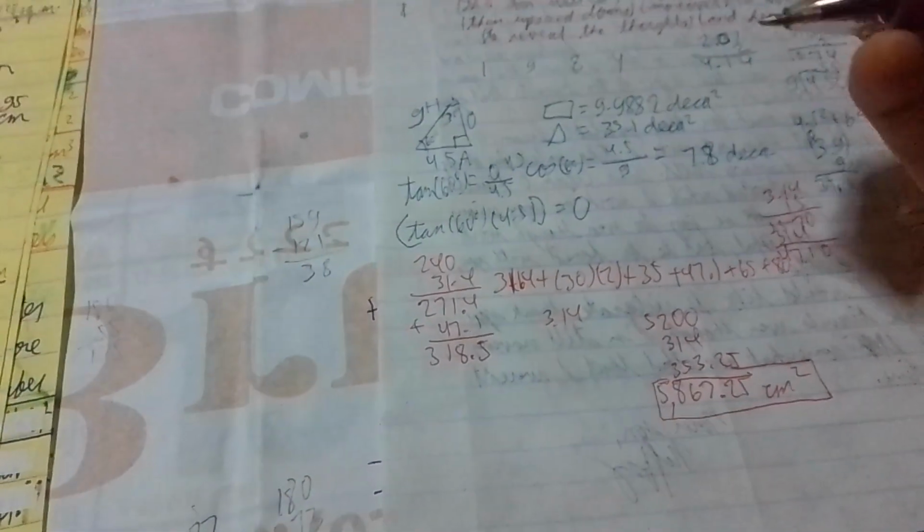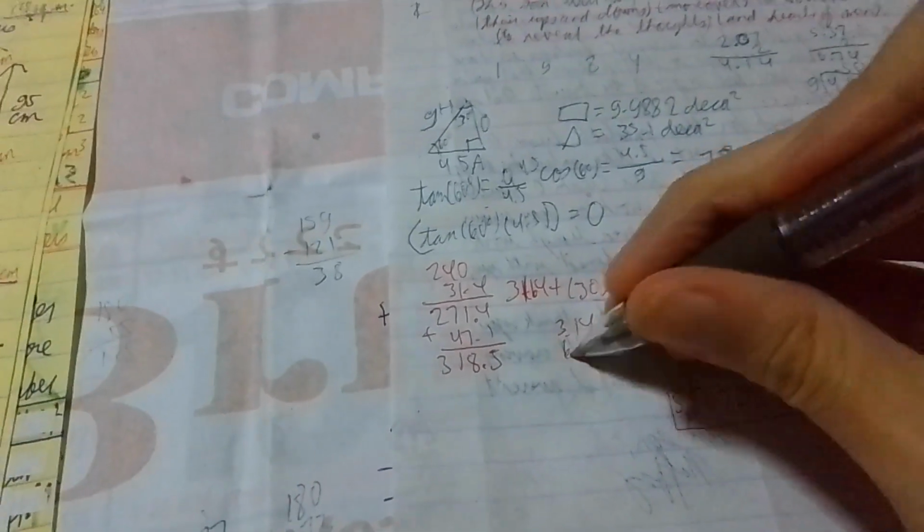So, therefore, it's 3.14. You know, 25 squared is 625.